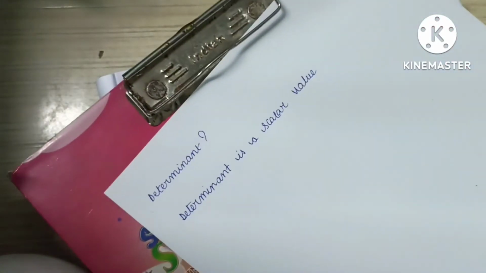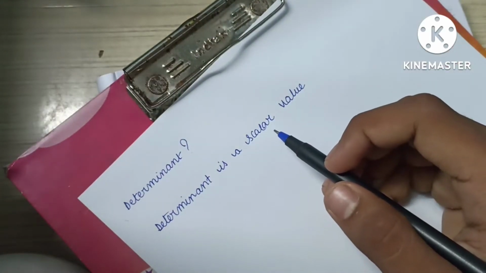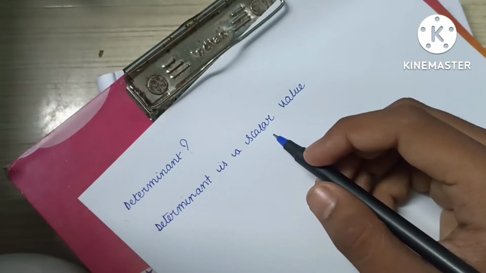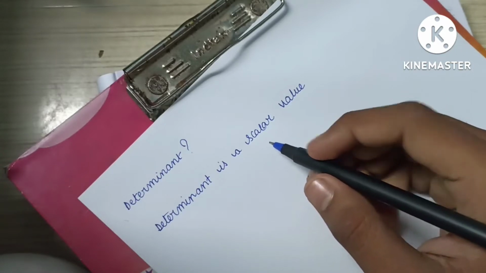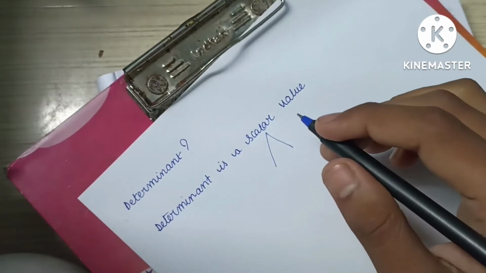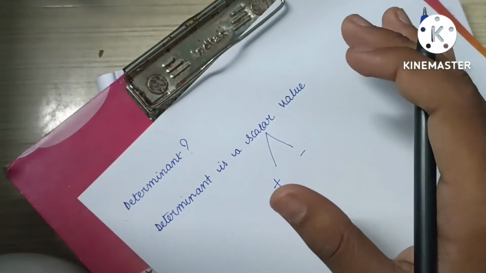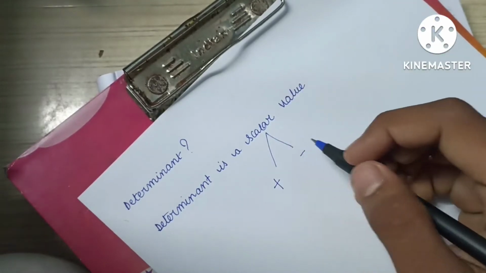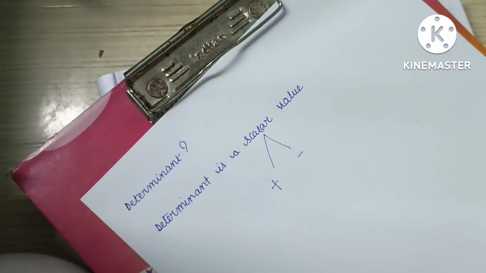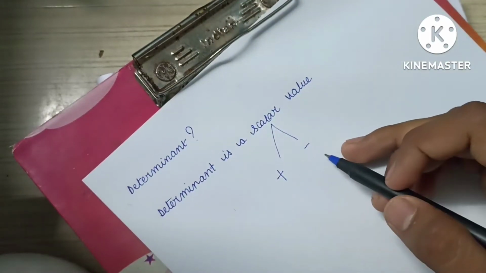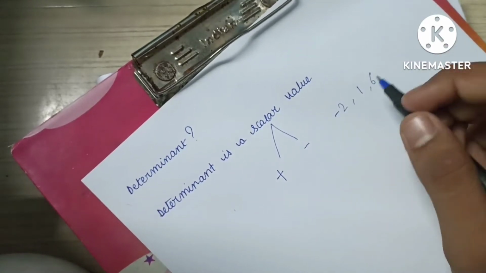What is a determinant? A determinant is a scalar value. Scalar value means it has no direction. Direction here means, in mathematics, no dependency on negative or positive symbols. Scalar means that the value is a real number, and it can be positive also, it can be negative also. It is not dependent on something, it is independent. So determinant is first of all a scalar value. It can come out positive also, negative also. Example: -2, 1, 6, etc.